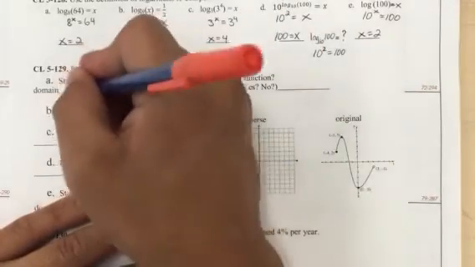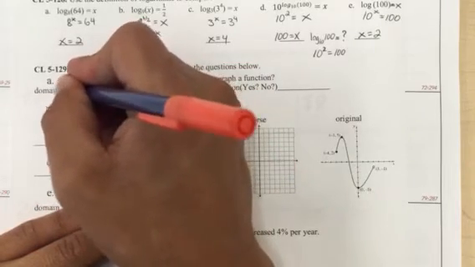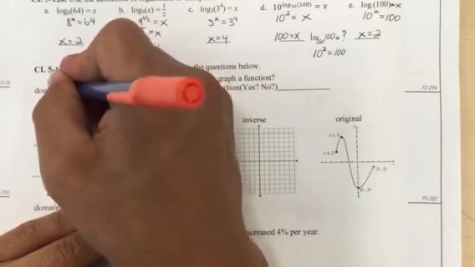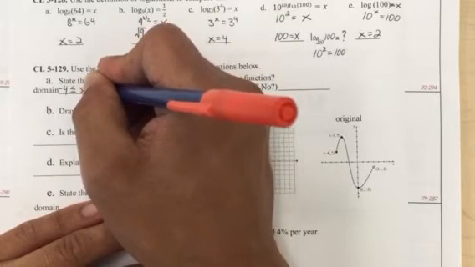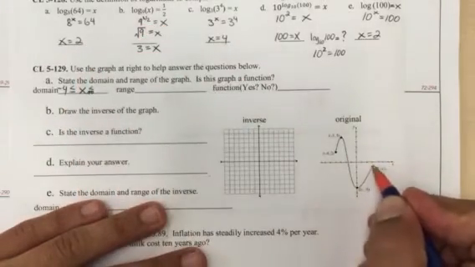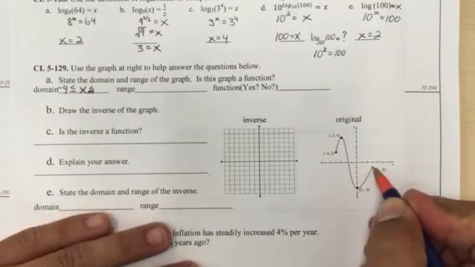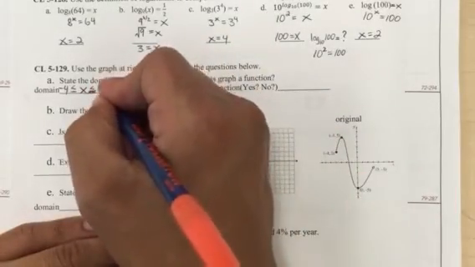It's going to be all x values that are greater than or equal to -4, but less than 3. Oops, not equal to, because we have this open point. So notice there's an open point right here. So this means that it's going to just be less than 3.